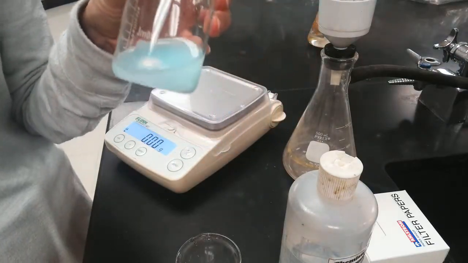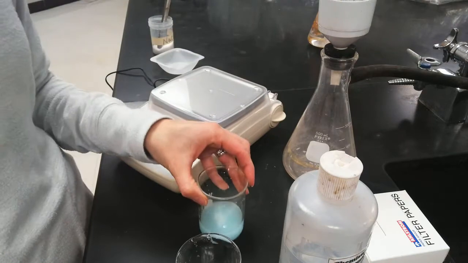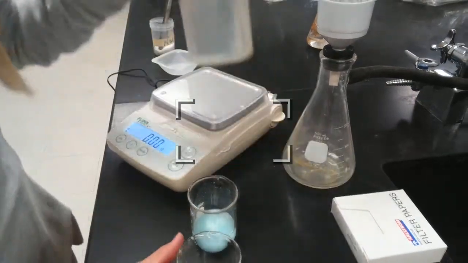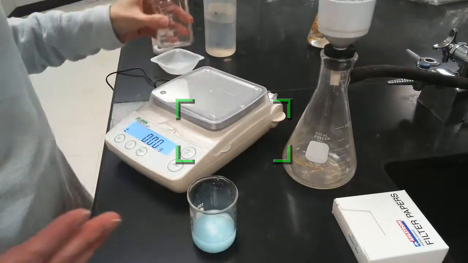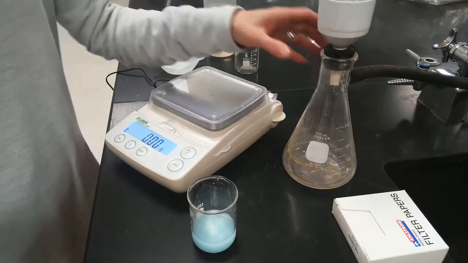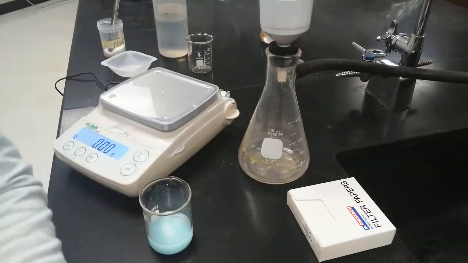We're going to do something called vacuum filtration. And you're going to say, why didn't we do this last year? Well, I don't know. We probably could have, but we just didn't. So here's going to be my filtration apparatus.